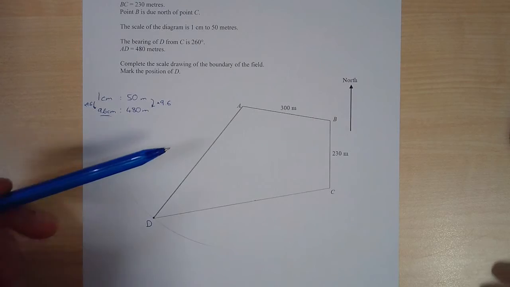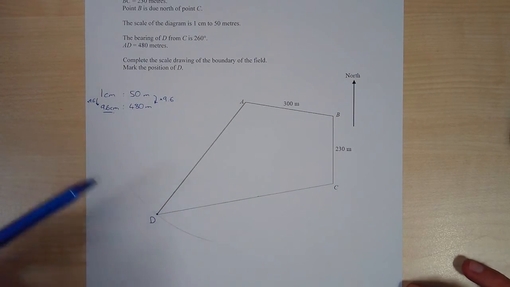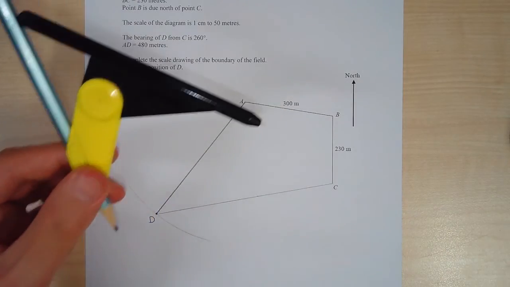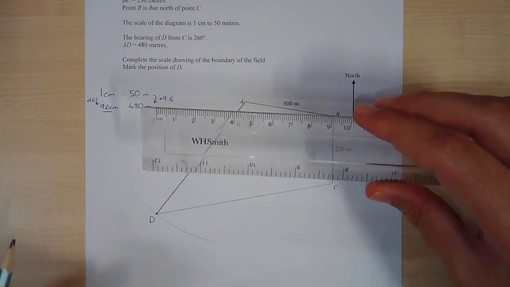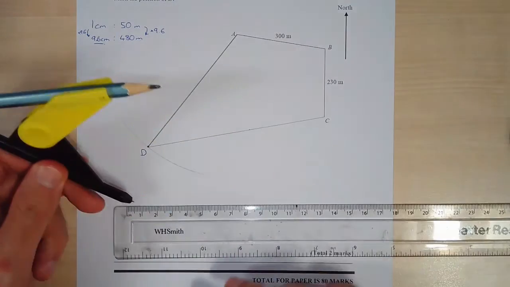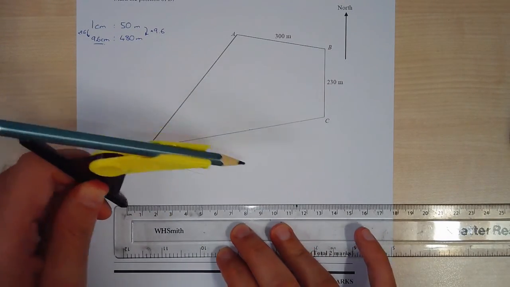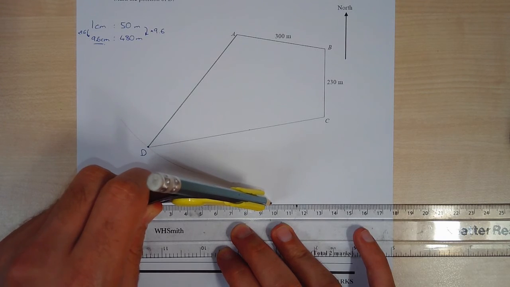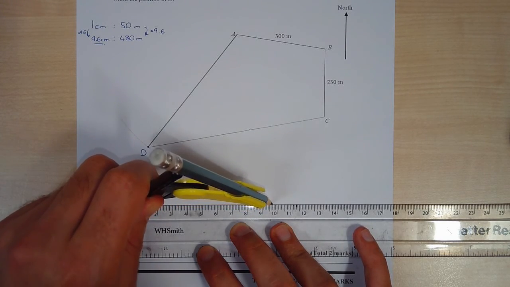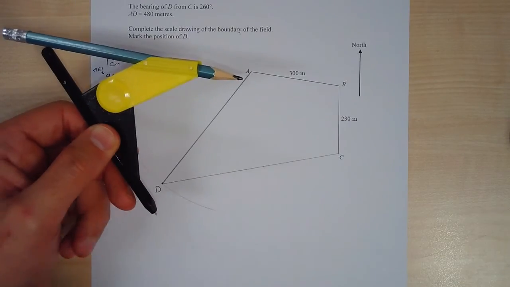Now, to make sure I had a rough idea whereabouts it was, I need to use a compass. So I get my ruler, and I opened the compass up, put the point there and just opened it up to 9.6 centimetres. Do this accurately. 9.6 centimetres you can see there. So that is 9.6 centimetres open.